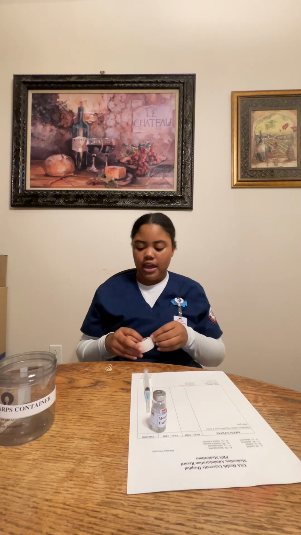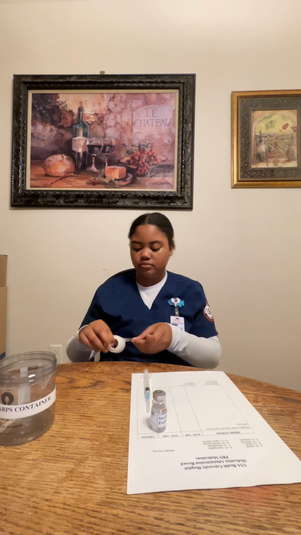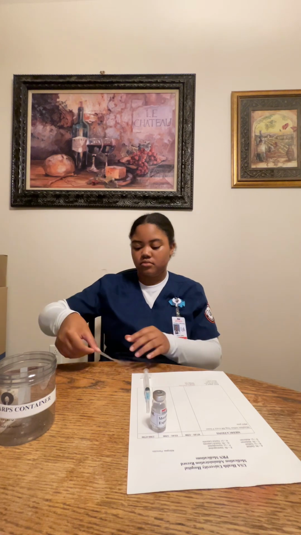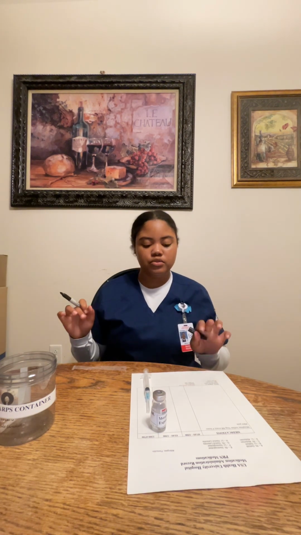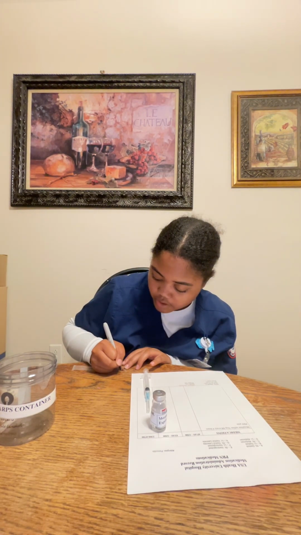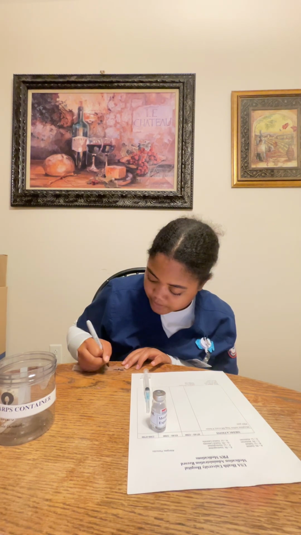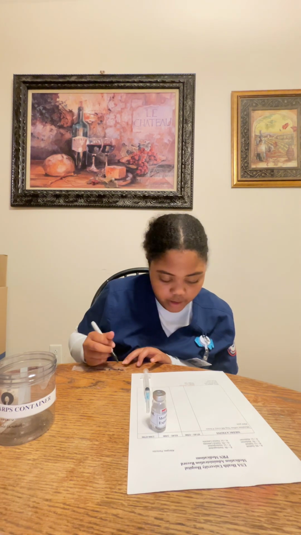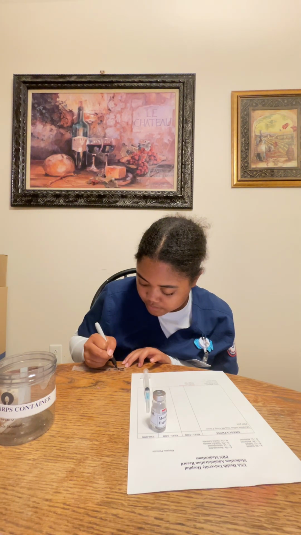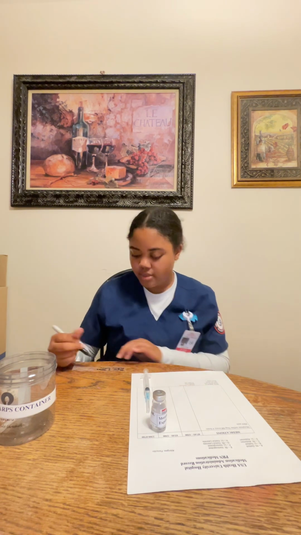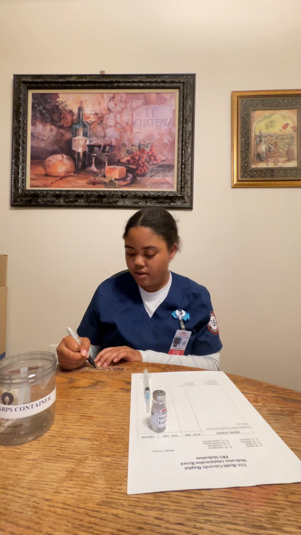Now that I've done that, I'm going to prepare my tape. We're going to use the MAR to write the information we need on our tape. So we have Jaguar J. Jones, then the medication, morphine sulfate 5 milligrams.